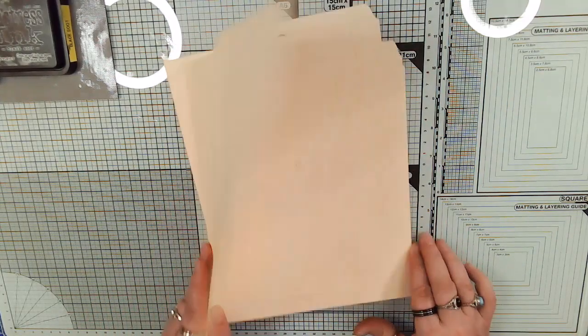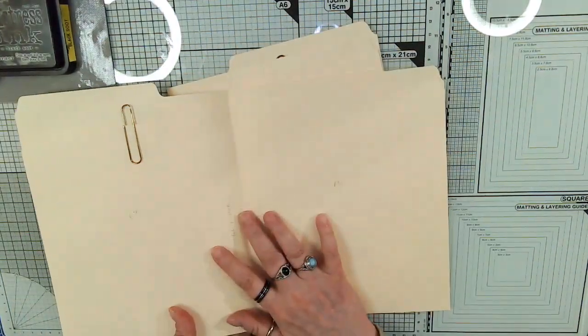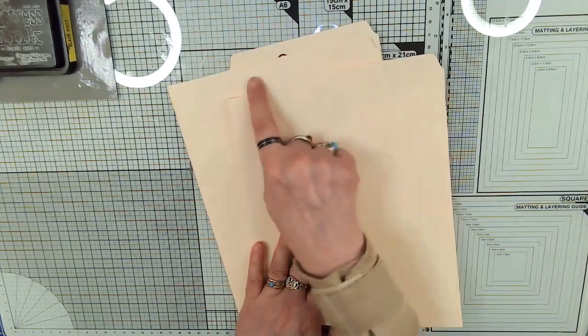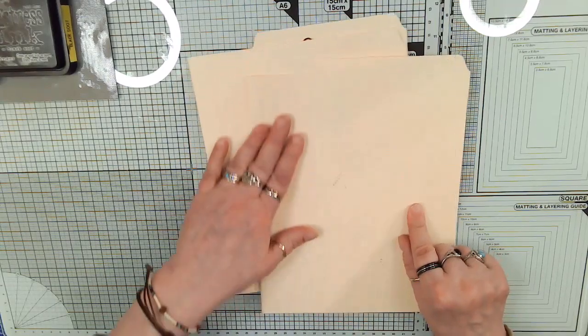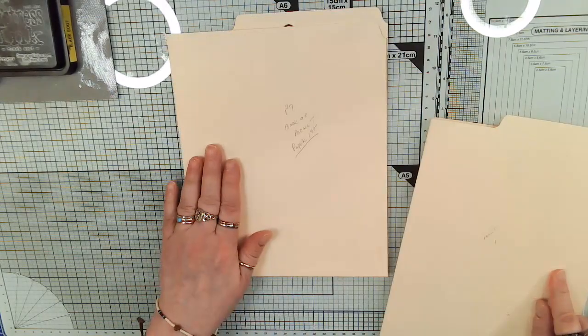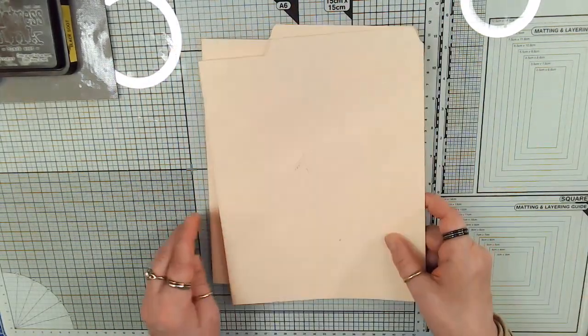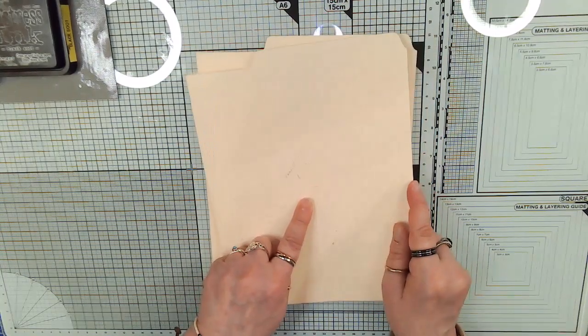So these are legal sized manila folders, and you're going to fold them in half with the tab at the top. Okay, both of them. This one, the tab's going to be at the back. This one, it'll work out that the tab is at the front. Sorry about my ring.